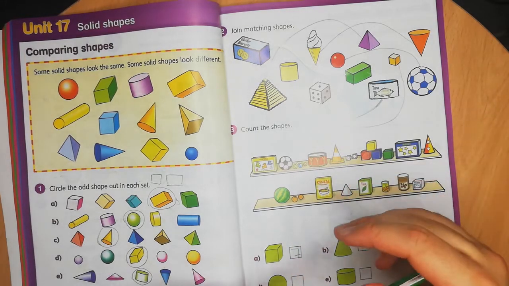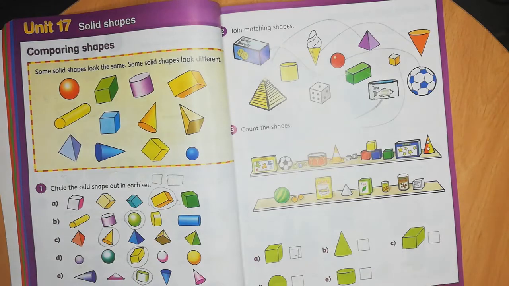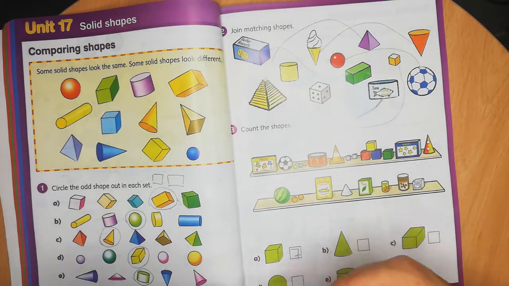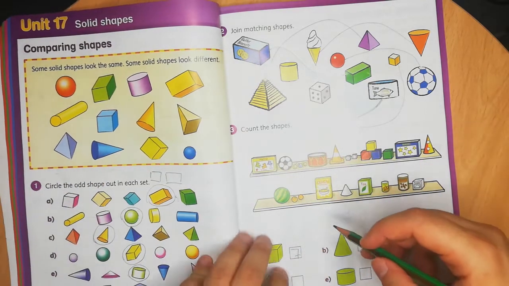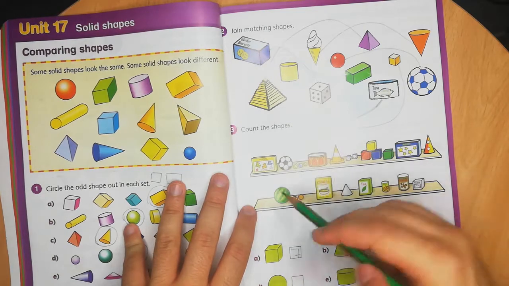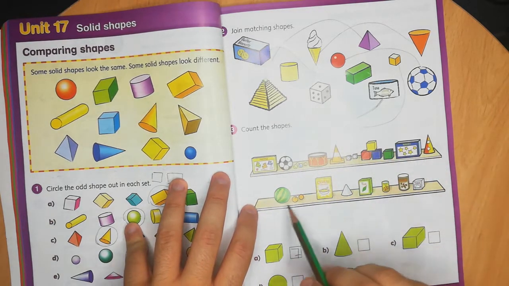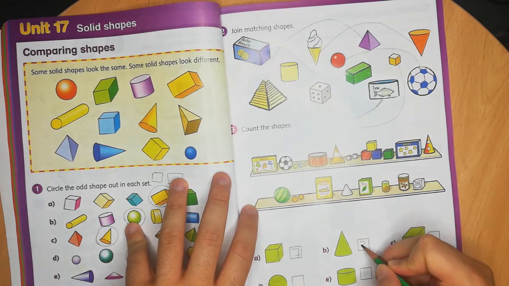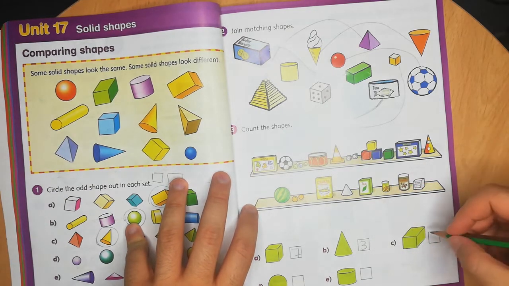Okay, so now go ahead, pause the video, answer the rest of them, and then play the video again and check the answers with me. So go ahead and pause it now. Okay, if you paused the video and you played it again, let's check the answers. Let's see, B is the cone. How many cones do we have? 1, 2, 3. That's it, 3. So we have 3 cones on this one here.